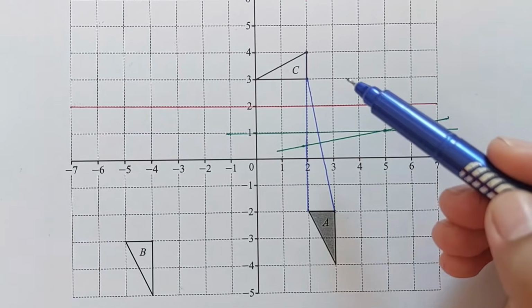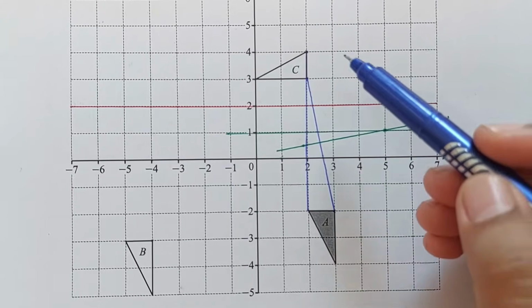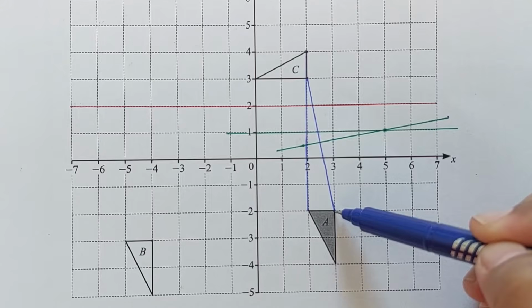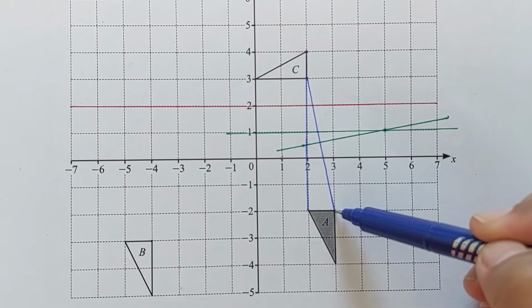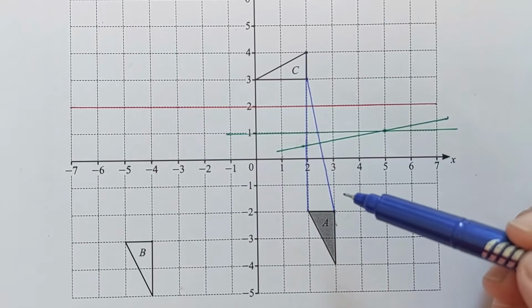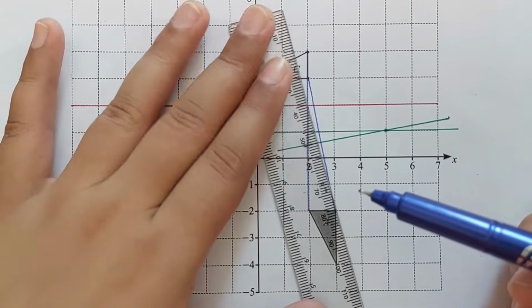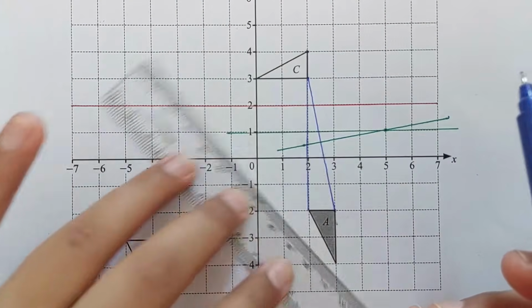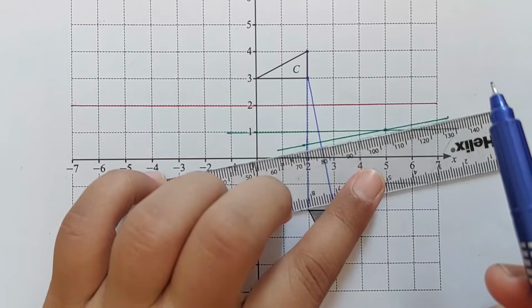In the second technique, you have to connect the corresponding coordinates first. This coordinate of shape A and this coordinate of shape C, I connect the two and find its perpendicular. So this green line is the perpendicular.